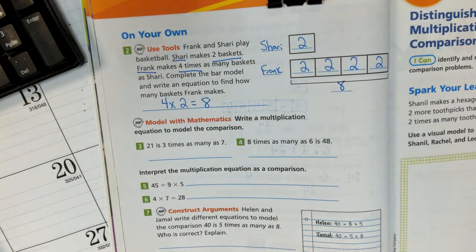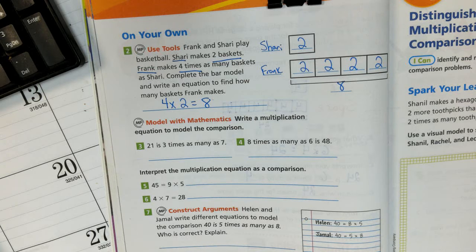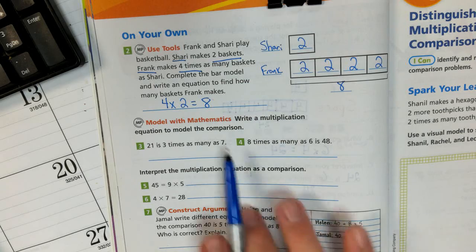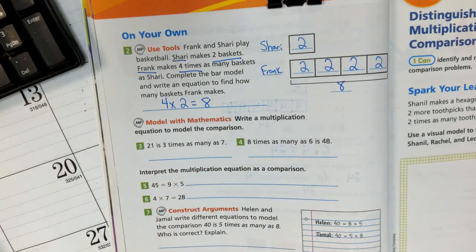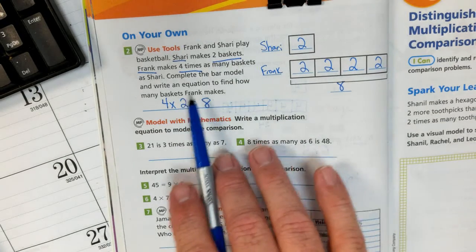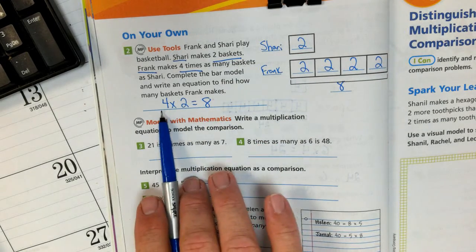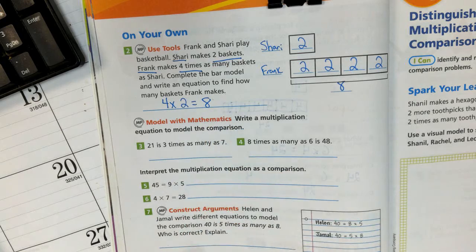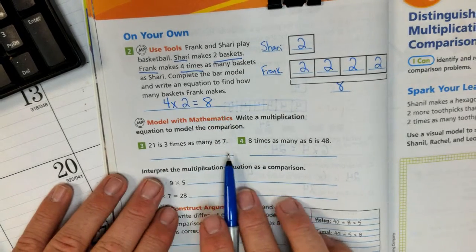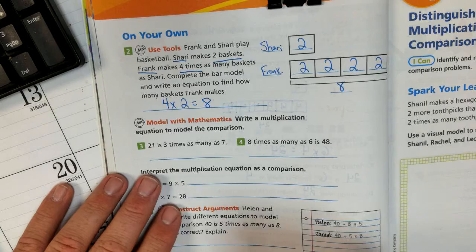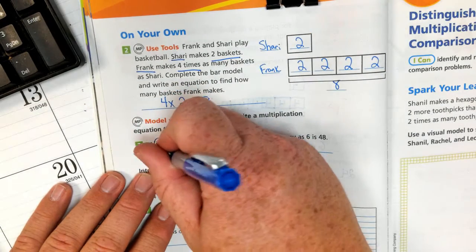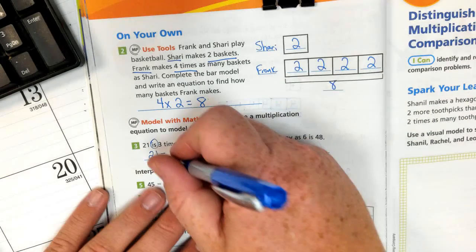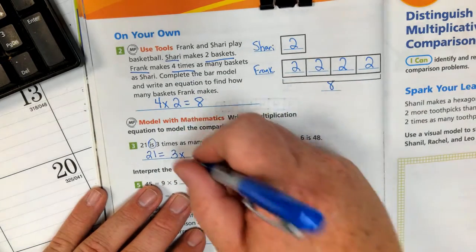Okay? Now, next, model with mathematics. Write a multiplication equation to model the comparison. Okay? Think about the way that I just read this one to you. Sherry makes 2 baskets. Frank makes 4 times as many baskets. Complete the bar model. So we said 4 times as many as 2 is 8. So 21 is 3 times as many as 7. So that would say 21, remember the word is means equal, 21 is 3 times as many as 7.